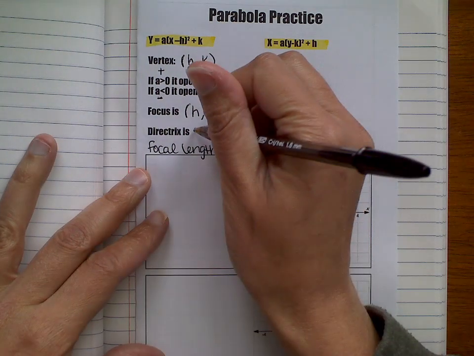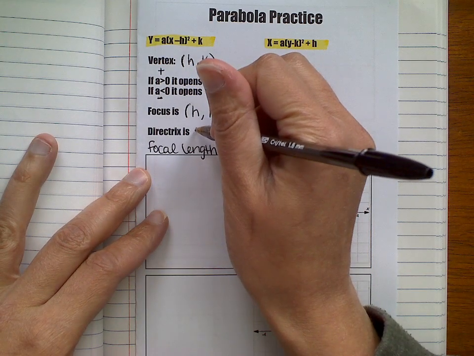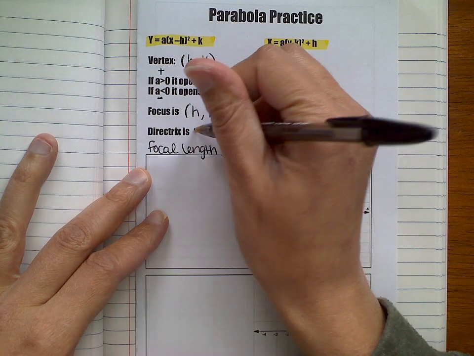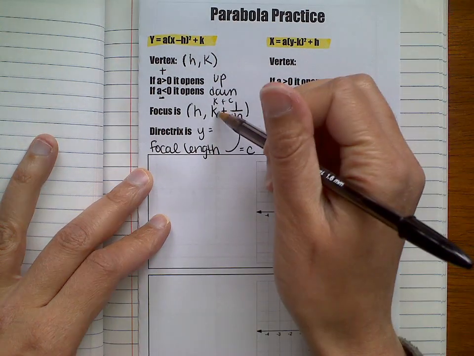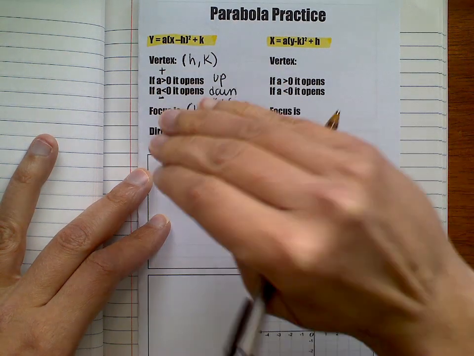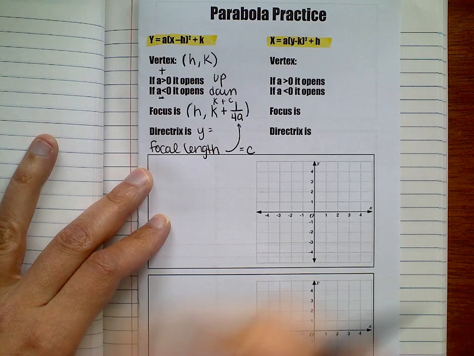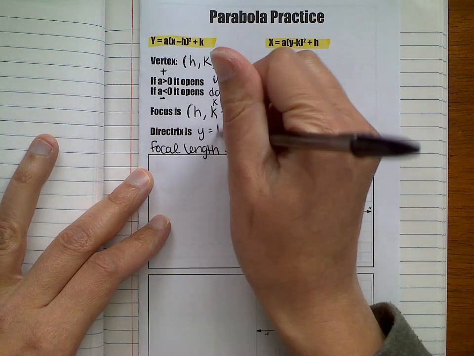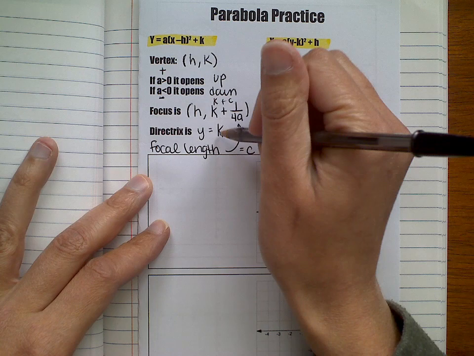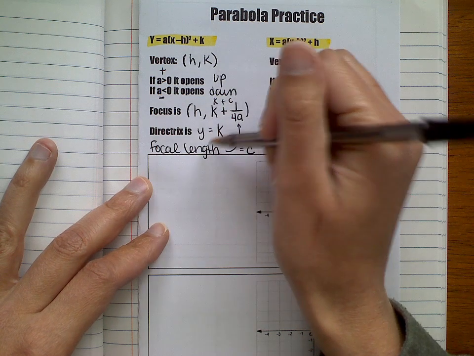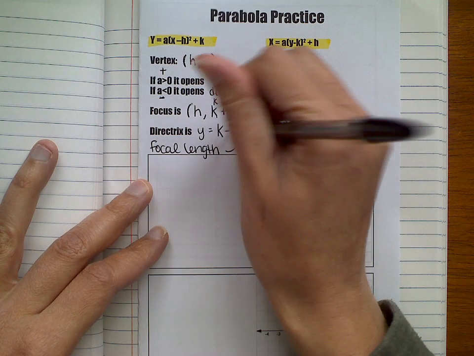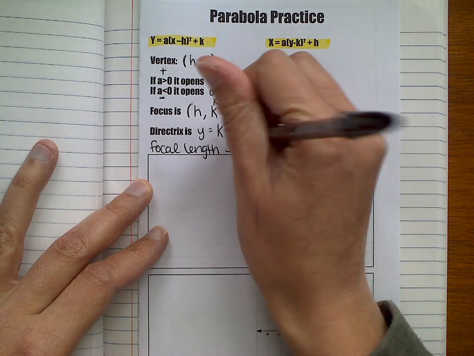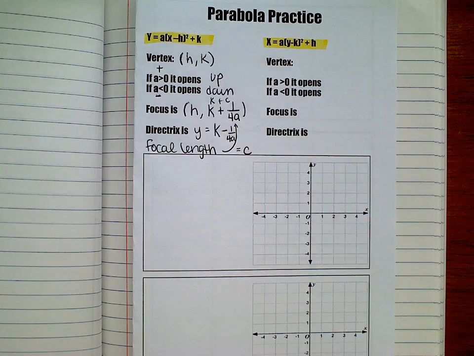Now the directrix is a line, and because this is a pointing up or pointing down parabola, your directrix will always be a horizontal line, so a y equal line. And here we adjusted the y value because the focus will move up or down. And so the horizontal line will also have to do with your k value, but instead of going up that amount, it'll go down that amount, or vice versa, if your parabola is pointing in the other direction.